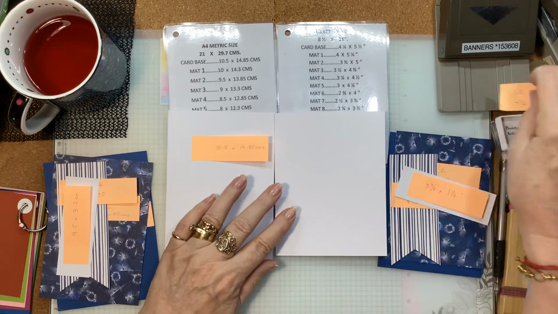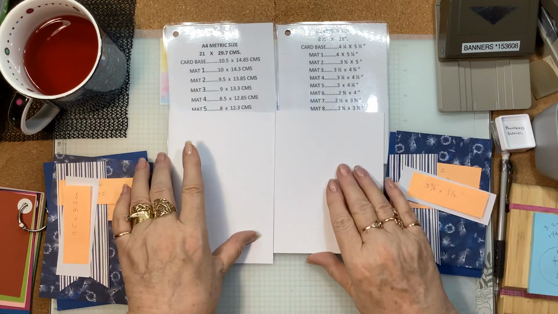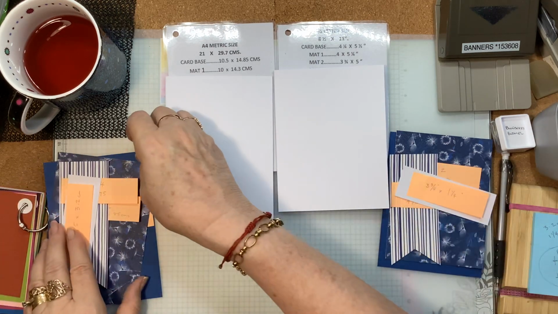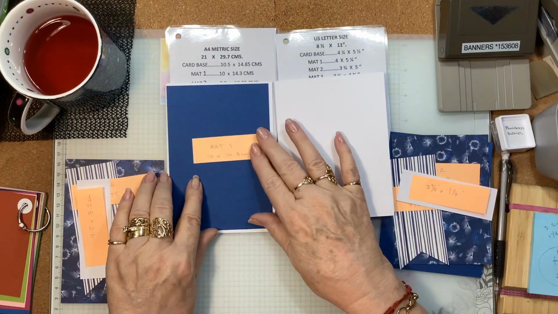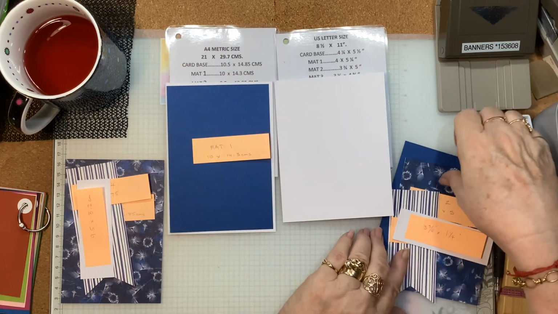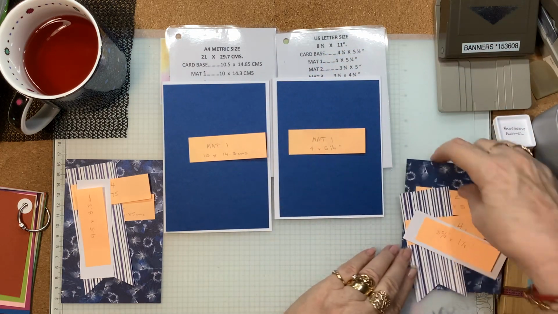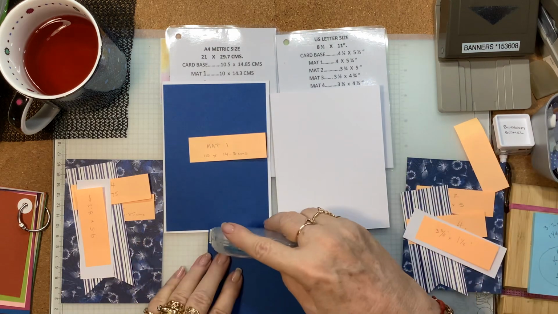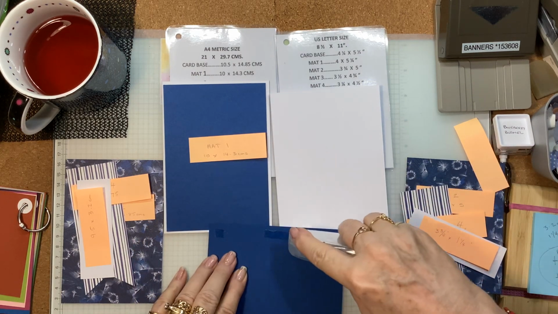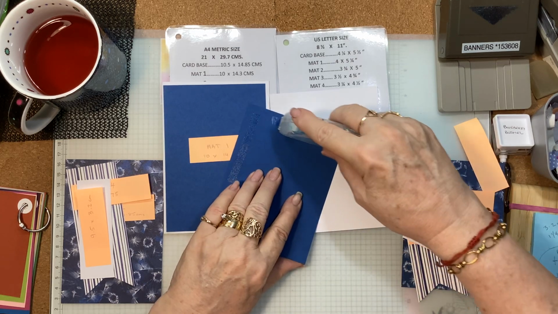So I have the two card bases here, and I have a matte one according to the template in both country sizes. I'm going to pop those on the card bases, and you will see that they turn out to be this.